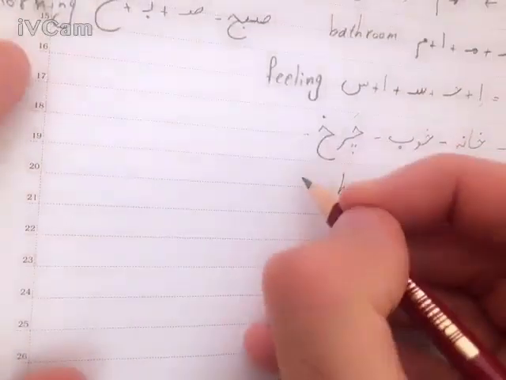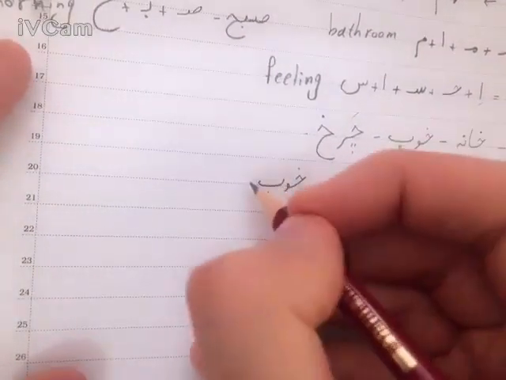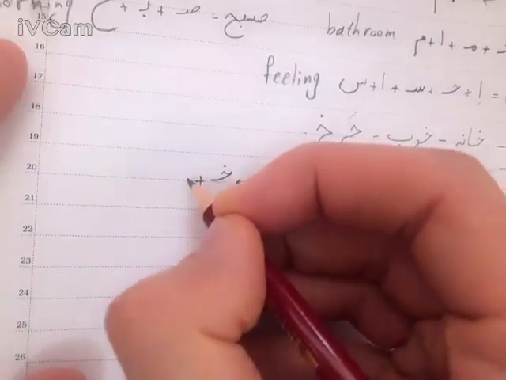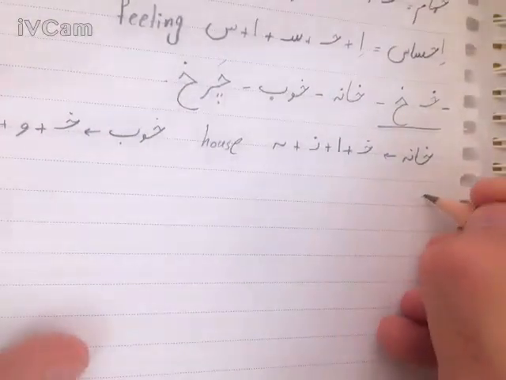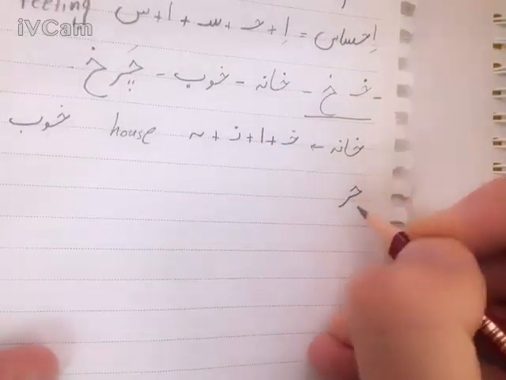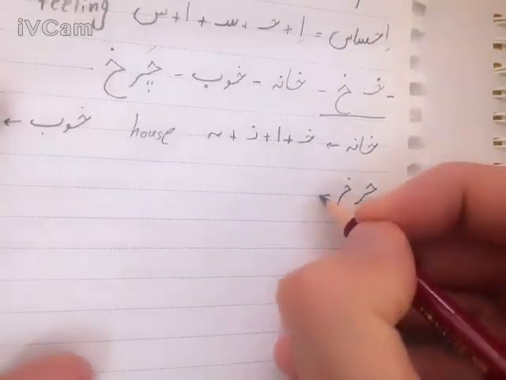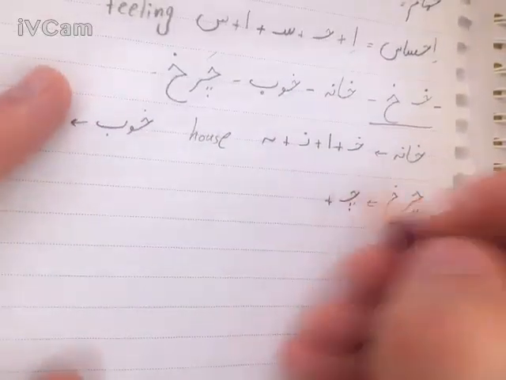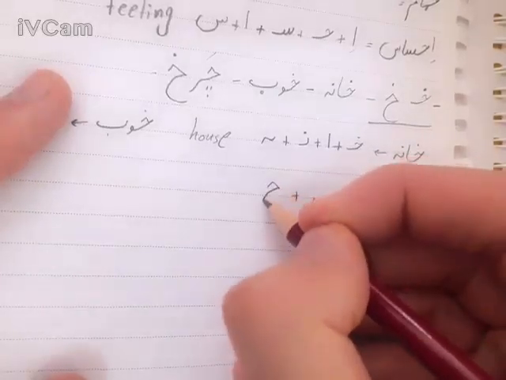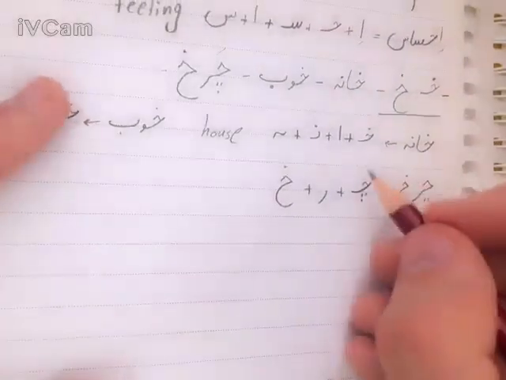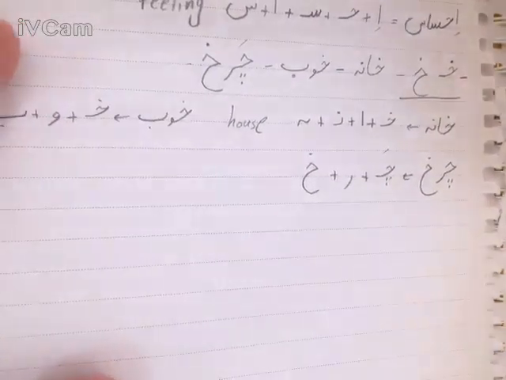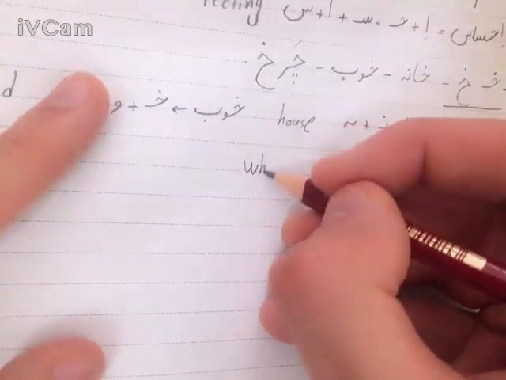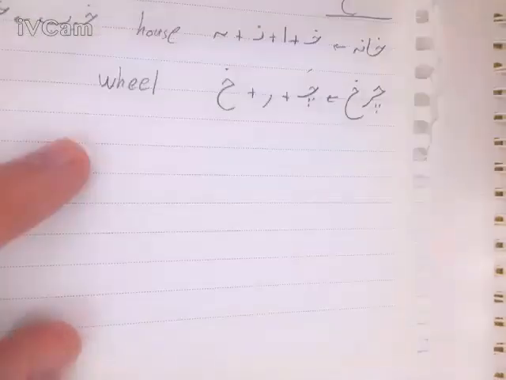Then we have خوب. خوب means good. So خ plus v, which is like u here, plus b, which is good. At the end we have چرخ. We have ch plus re plus خ. چرخ, with the a sound here, which means wheel. So far so good.